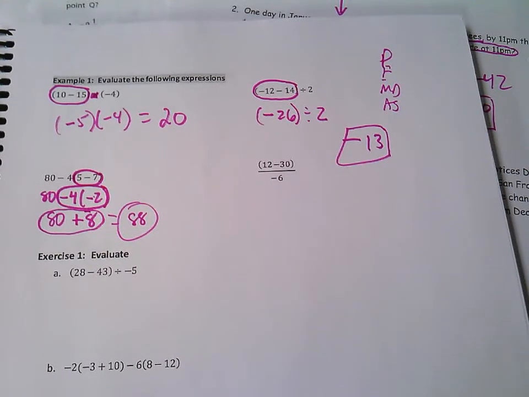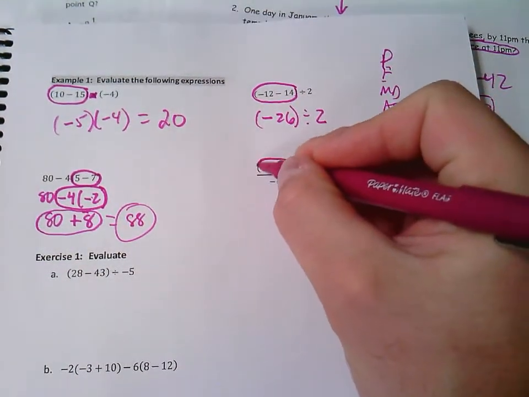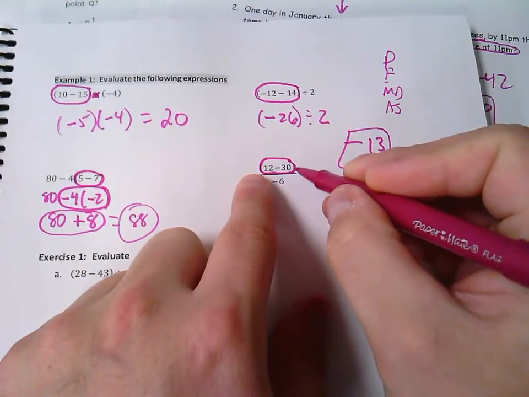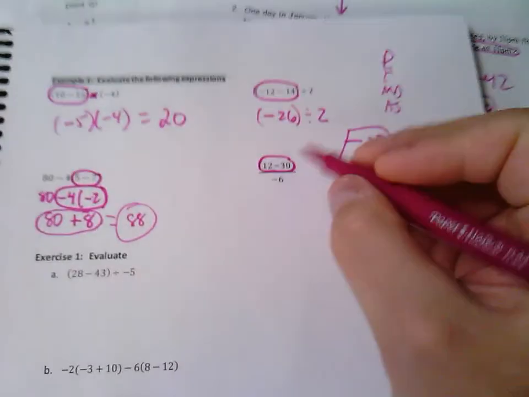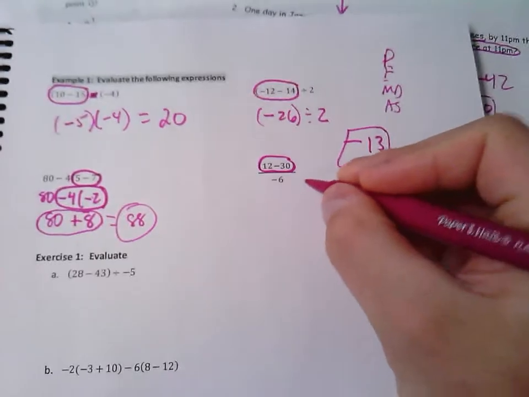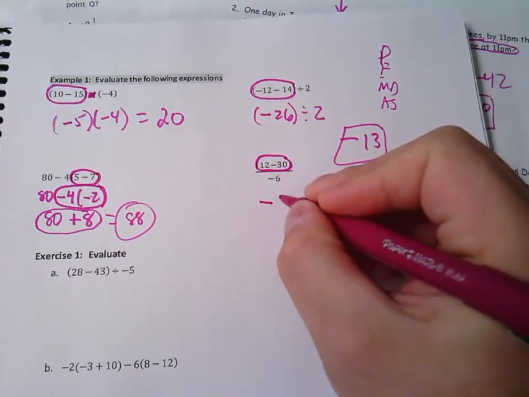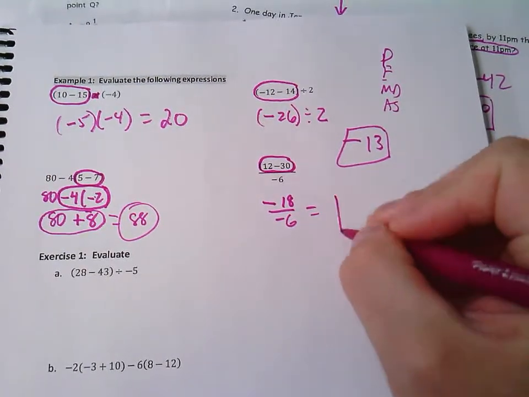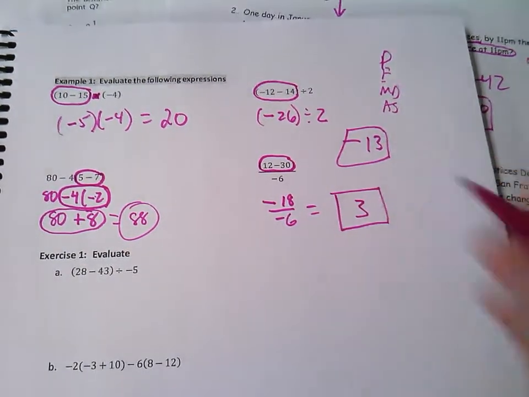All right, and then just one more because I've already got it here. And now we'll do 12 minus 30. And then this is a grouping symbol, so remember that. So I can do this on the top and then divide it by the negative 6. So I have 12 minus 30. If I have $12 but I need 30, I don't have enough money, so that becomes negative 18 over negative 6. And a negative divided by a negative is a positive 3.